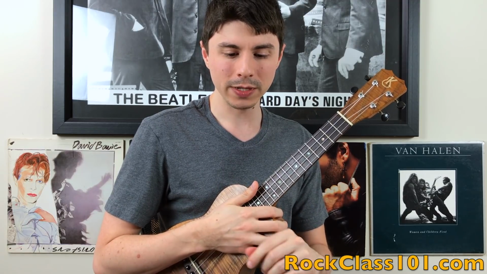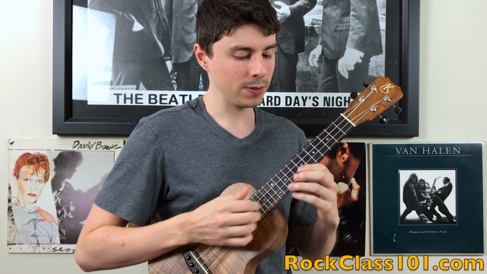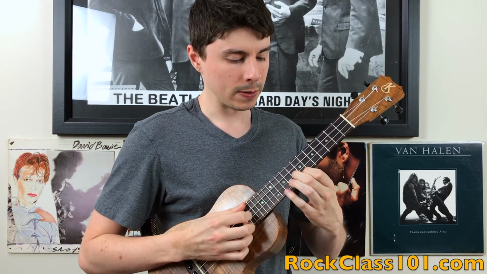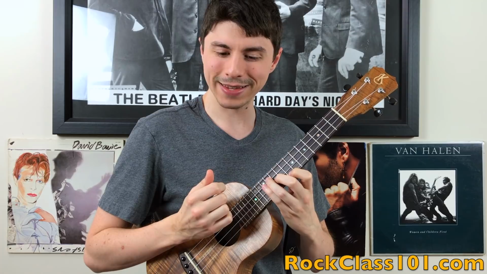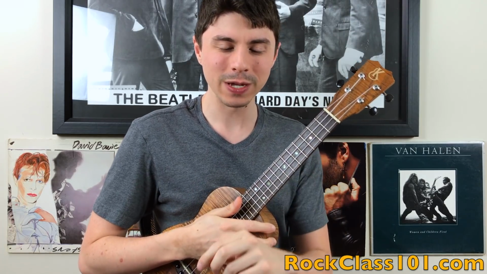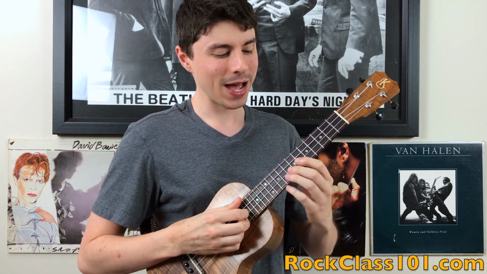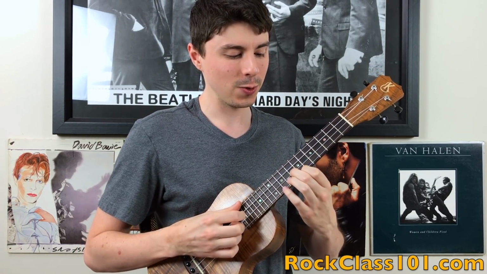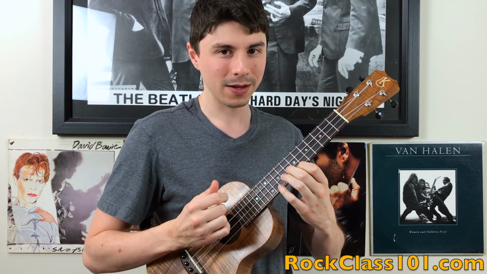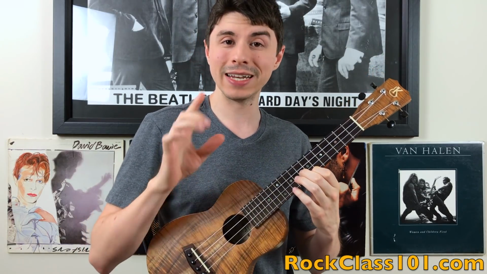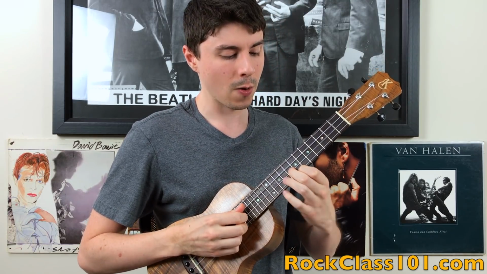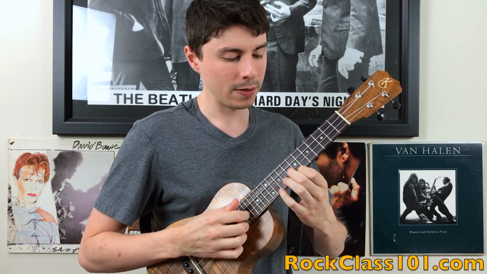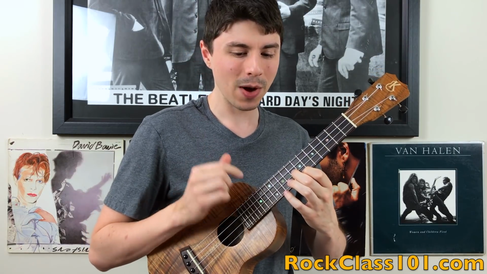So let's try bar 1 to 2. Here we go. 1, 2, go. 1, 2, 3. 1, 2, 3. Nice. So here's the cool thing. When you get to bar 3, it's identical to bar 1. So again, you're back to C and you've got 2, pluck, pluck. Right, so let's try that one. Bar 3, identical to bar 1 out of C. Here we go. 1, 2, go. 1, 2, 3. Nice.